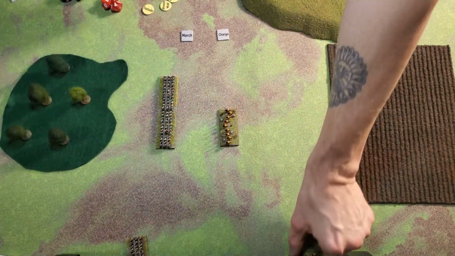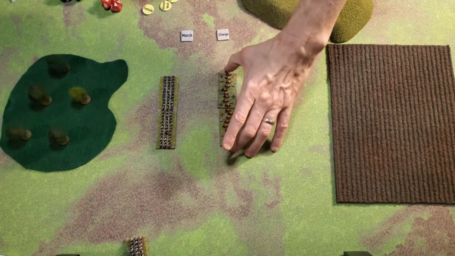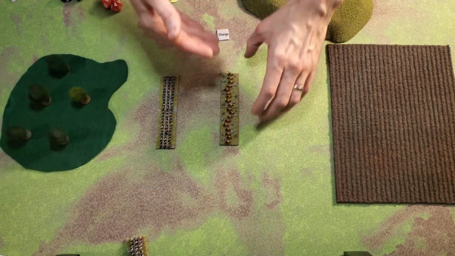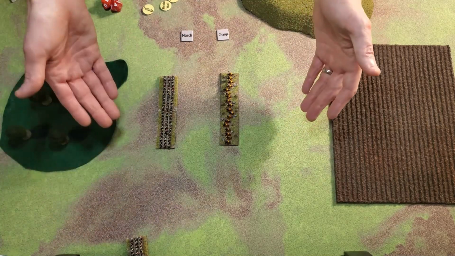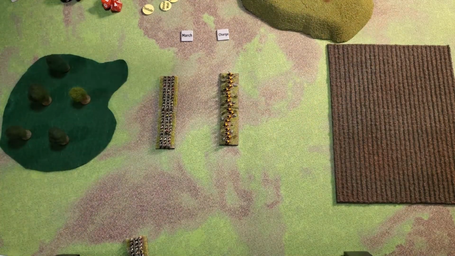Now, with charge orders, there are 2 reasons you'd really use a charge order. One is if you want to get from point A to point B as quickly as possible. The other is as a shock tactic.